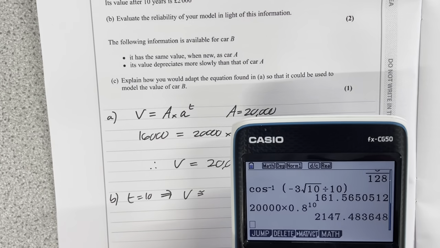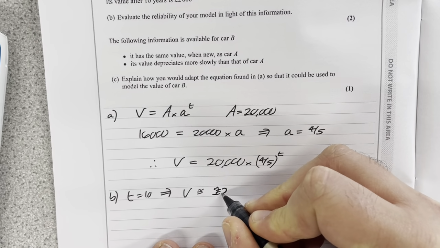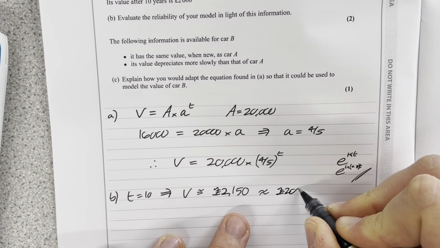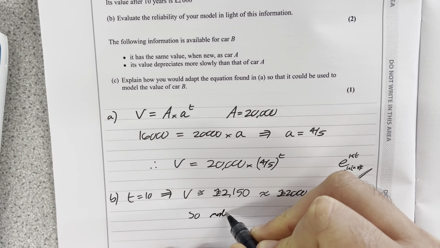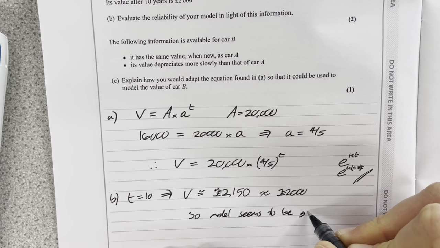We get 2,147, or 2,150 to three significant figures. So 2,150. That's almost 2,000. So I would say the model is pretty good. The model seems to be good.